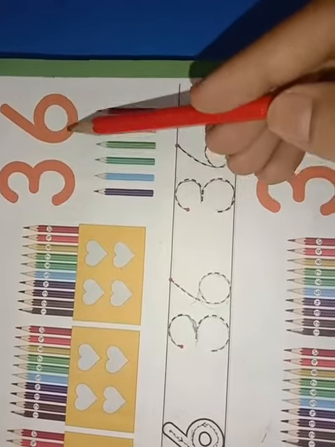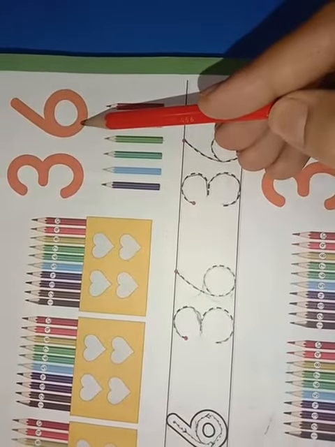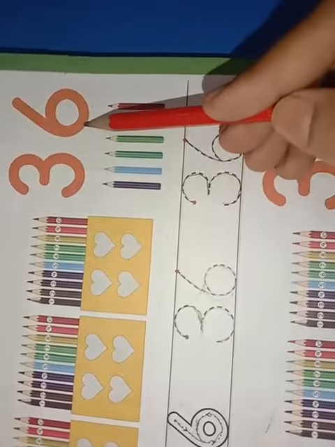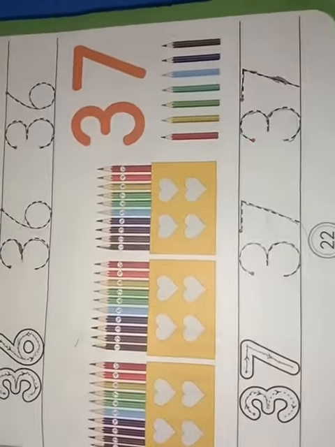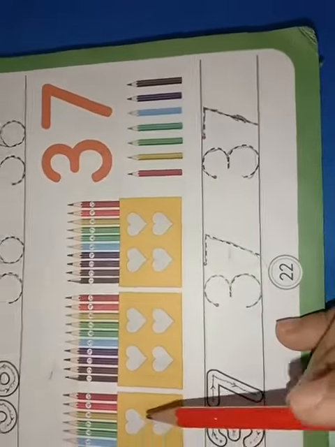Here is number 3, 6, 36. All numbers ko trace karenge and count with me.